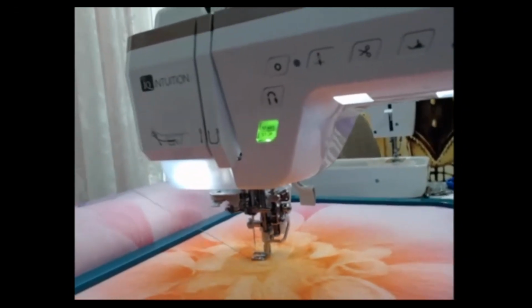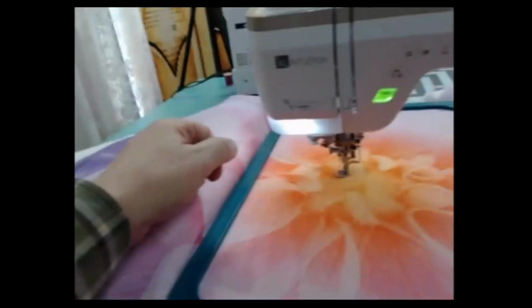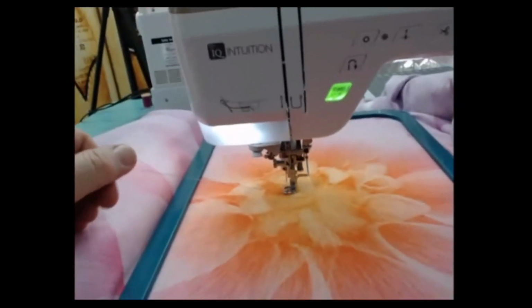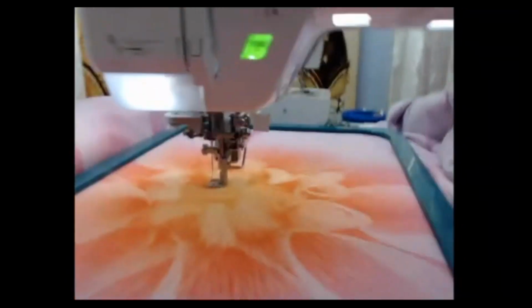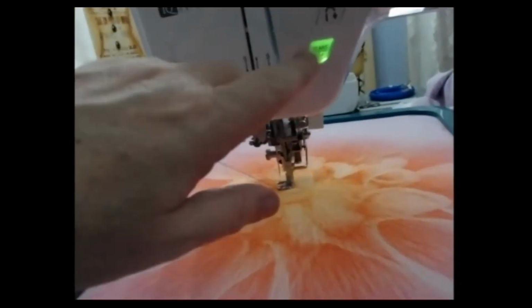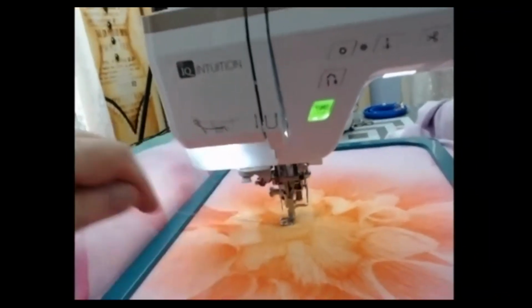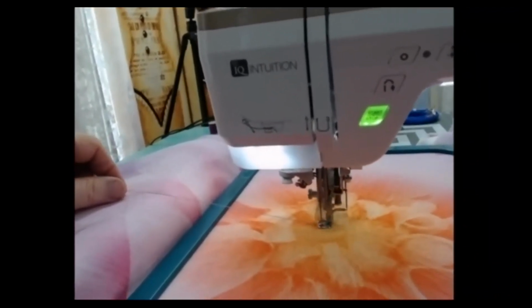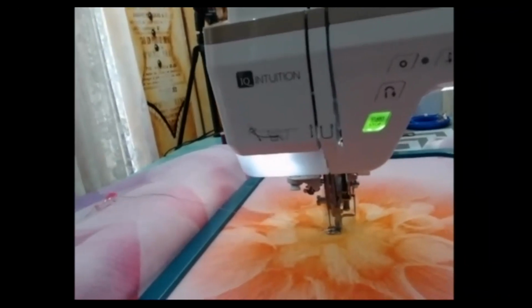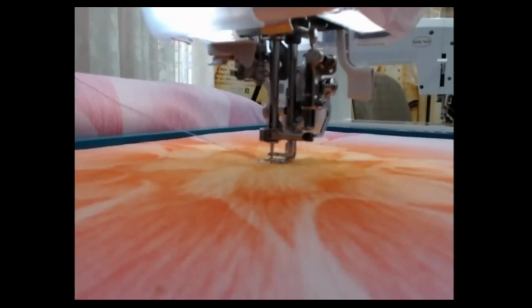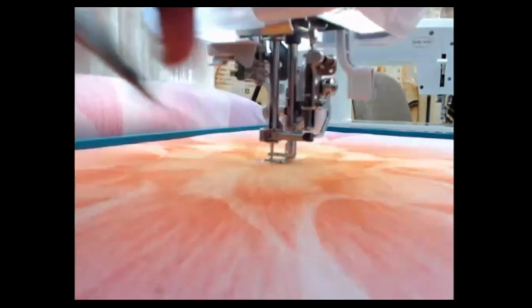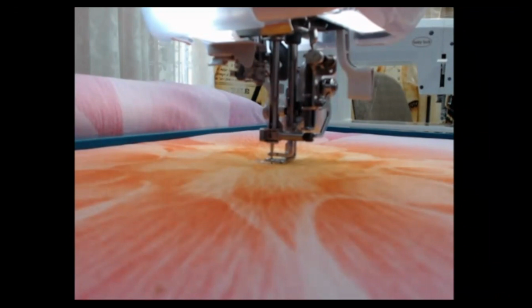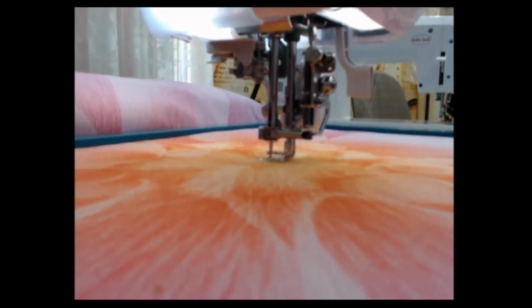And I'm going to hold on to these 2 threads. Check it out what I'm doing here. I'm going to hold on to my 2 threads while it starts. And then I'm going to press the start button, hold on to the threads. And once it gets away from the starting position, I'm going to stop it and trim my threads. Okay, let me get my scissors. And I'm going to restart.